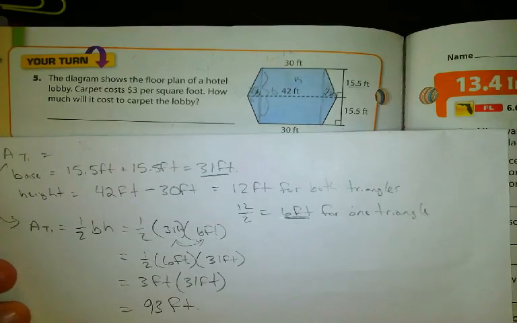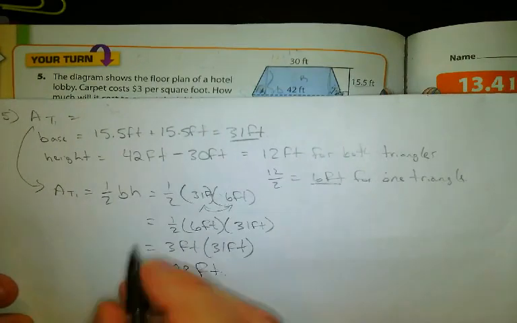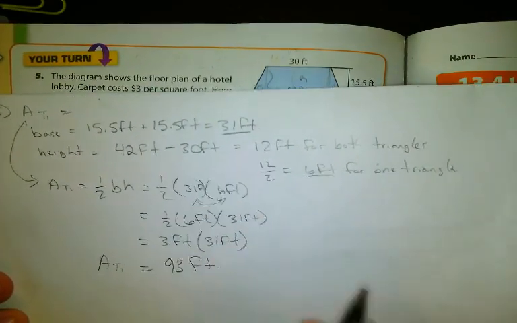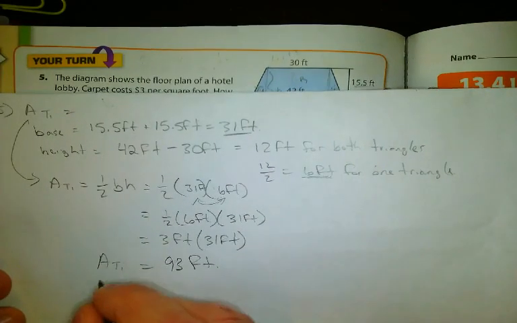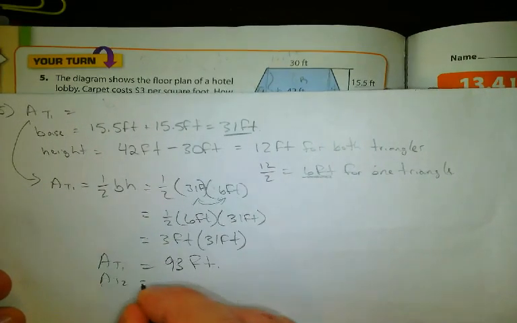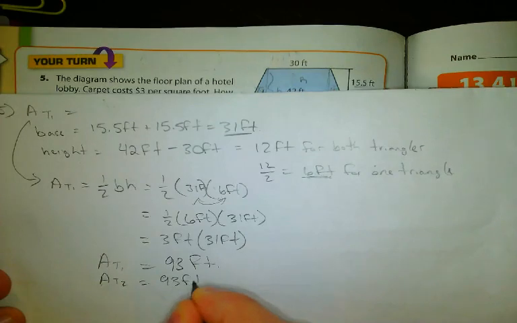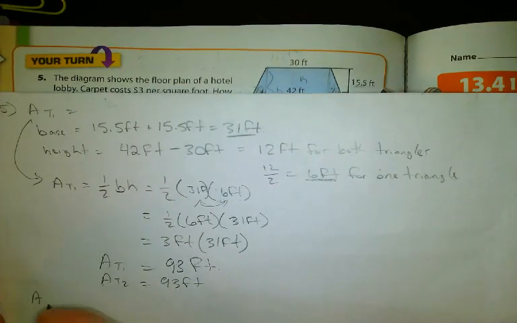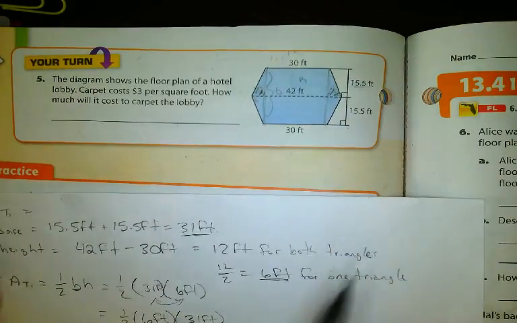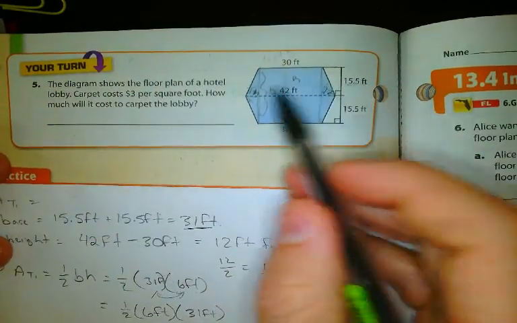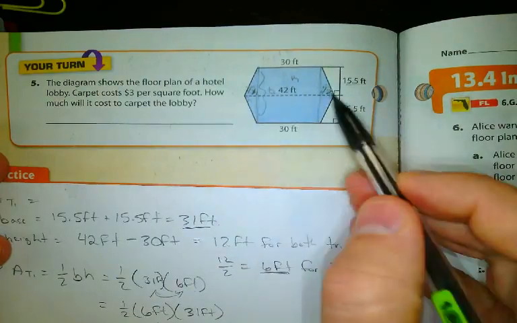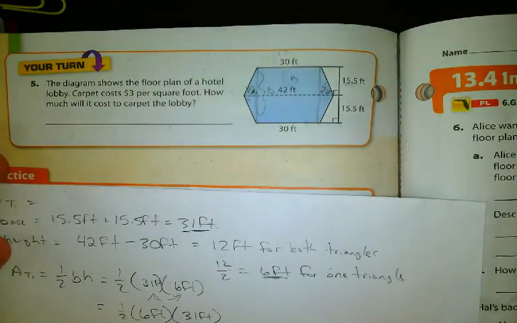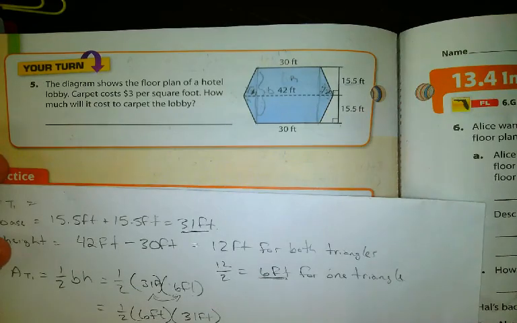So I found that the area of one triangle, the area of T1, is 93 square feet. Well, guess what? The area of T2 is also 93 square feet. Why did I say the area of T2 is 93? Because this side and this side are mirror images of each other. They're the same area, they're just facing the other direction.